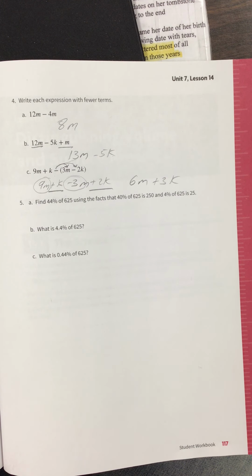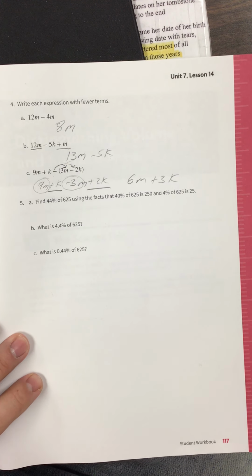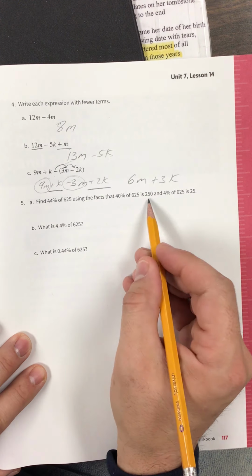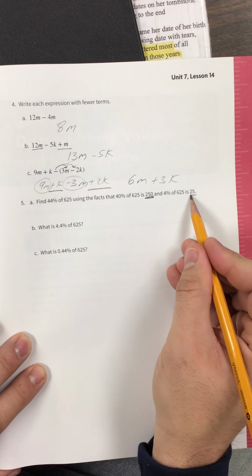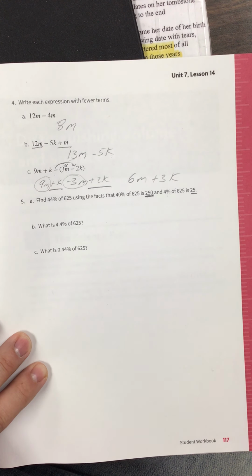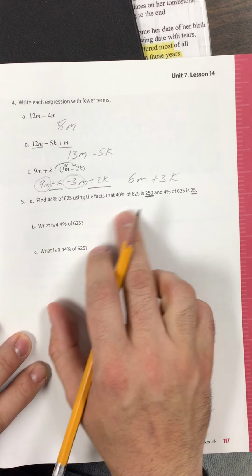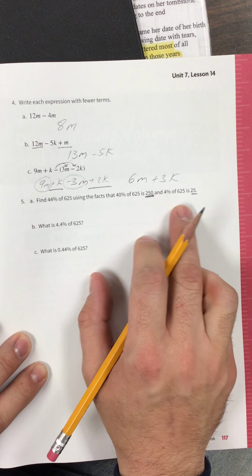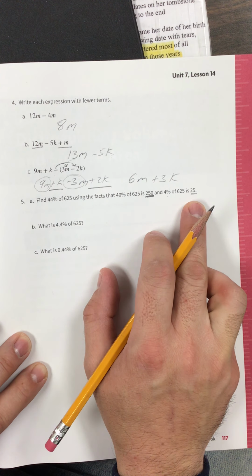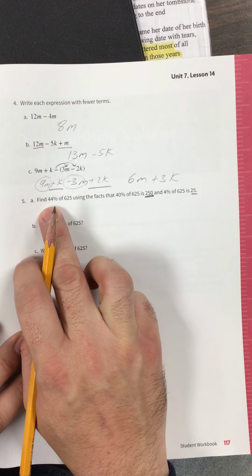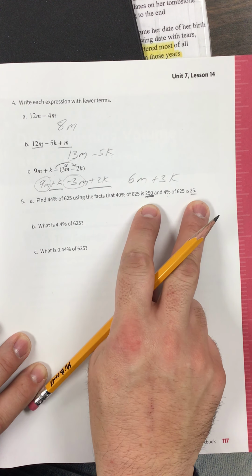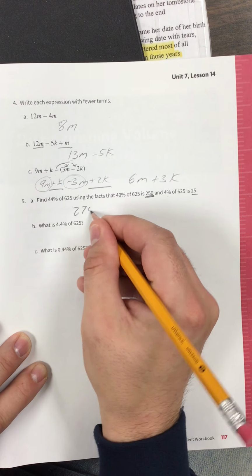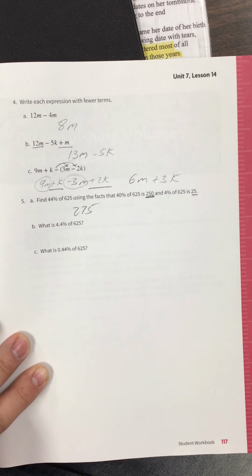Final question, find 44% of 625 using the facts that 40% is 250 and 4% of 625 is 25. Well, if 40% is 250 and 4% is 25, that's a total of 44%. So I just have to add those two numbers together. 275.